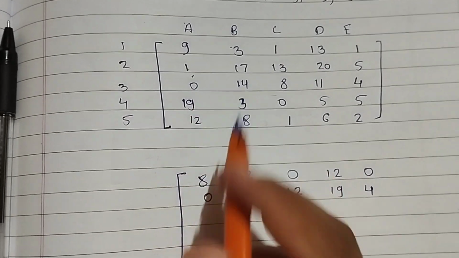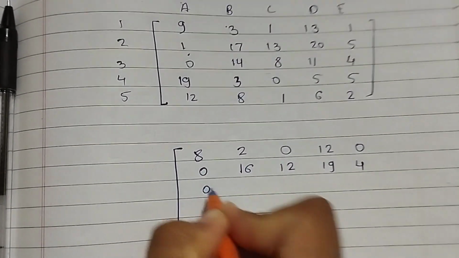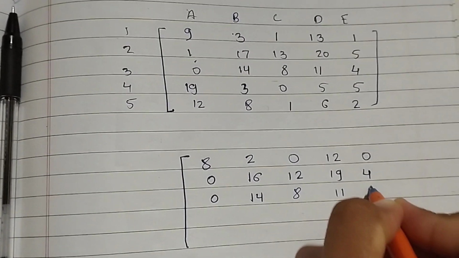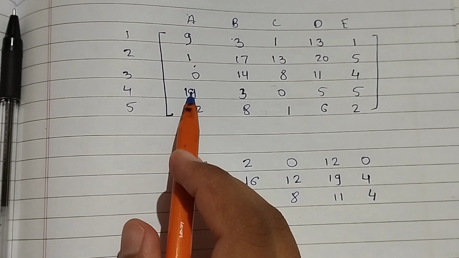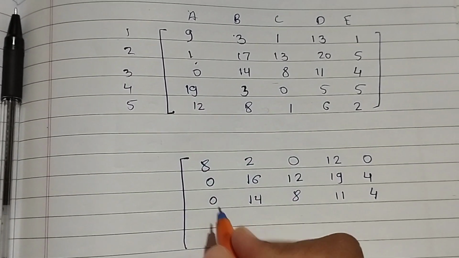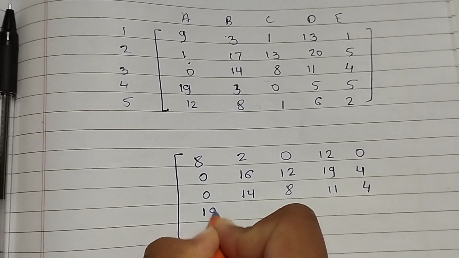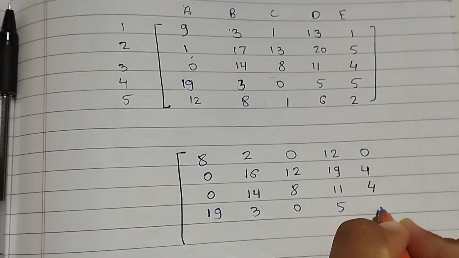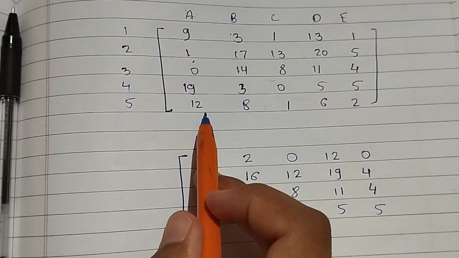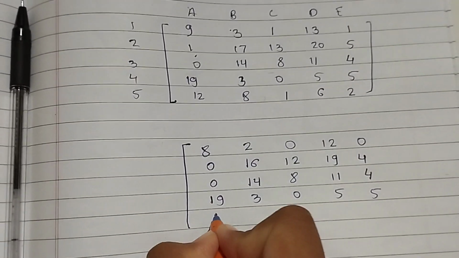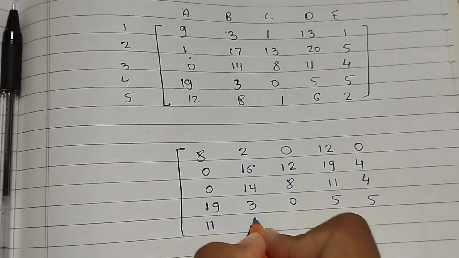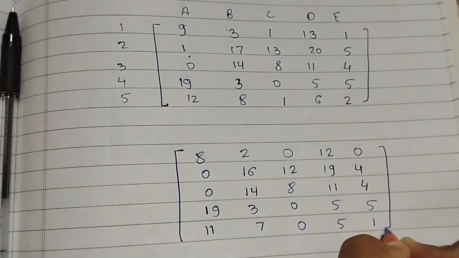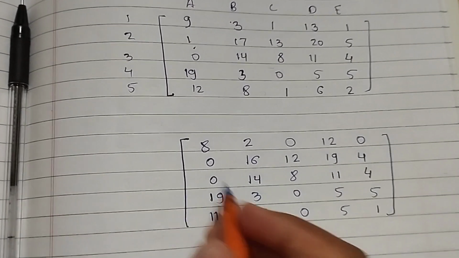From the third row 0 is the smallest, so no effect on the third row, it stays as it is, 11 and 4. Now in the fourth row 0 is the smallest, so 19 minus 0 is 19, no effect of subtracting 0, it stays as it is. Now in the last row 1 is the smallest, so 12 minus 1 is 11, 7, 0, 5 and 1. So this is the further reduced matrix.